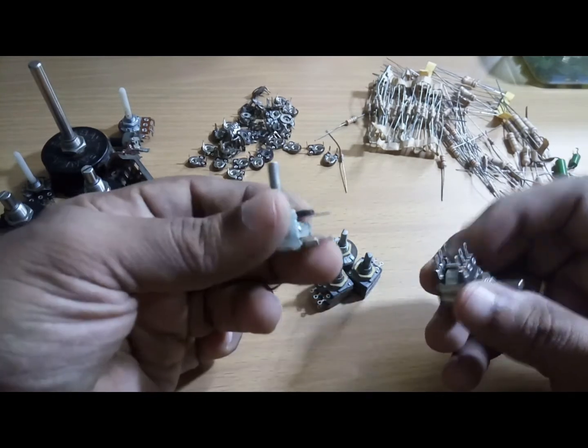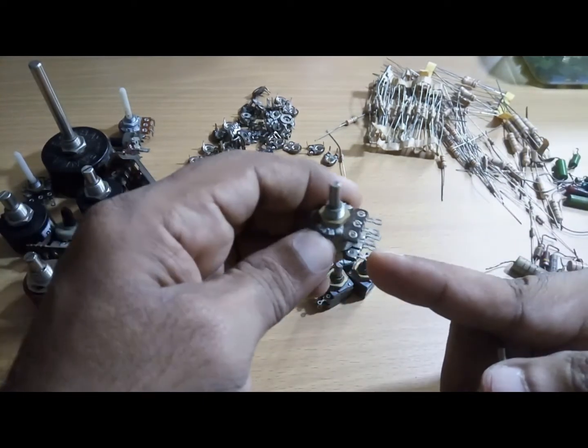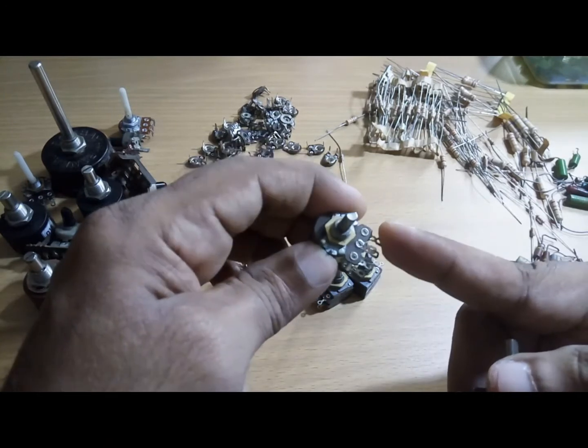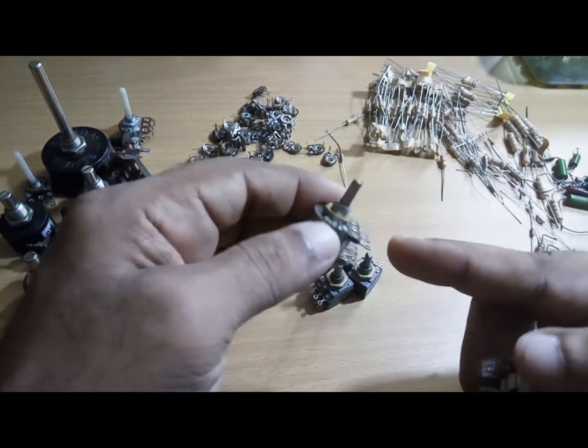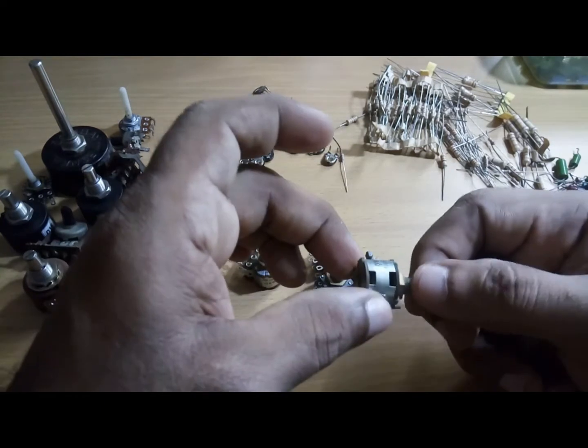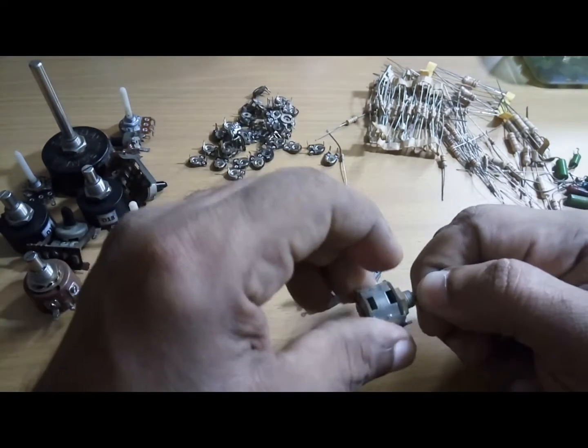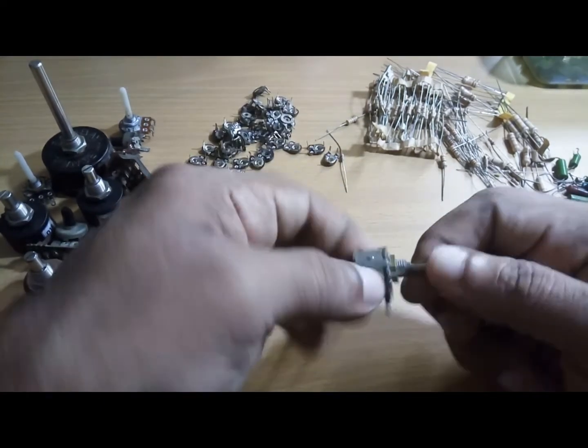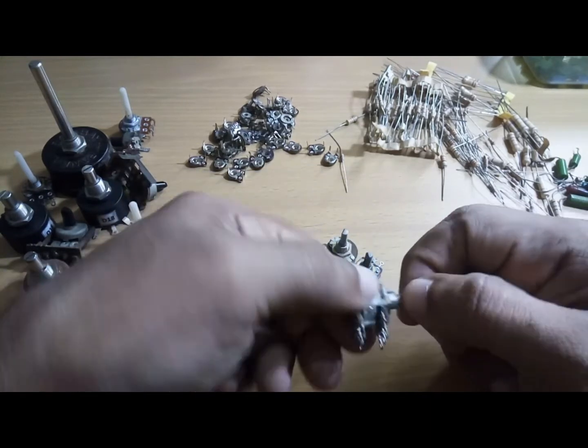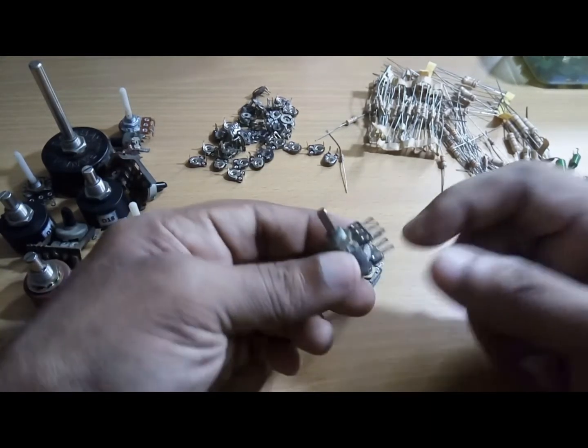This can connect two channels and two sides. You can turn the volume, the resistor control. It's given into the two channels.